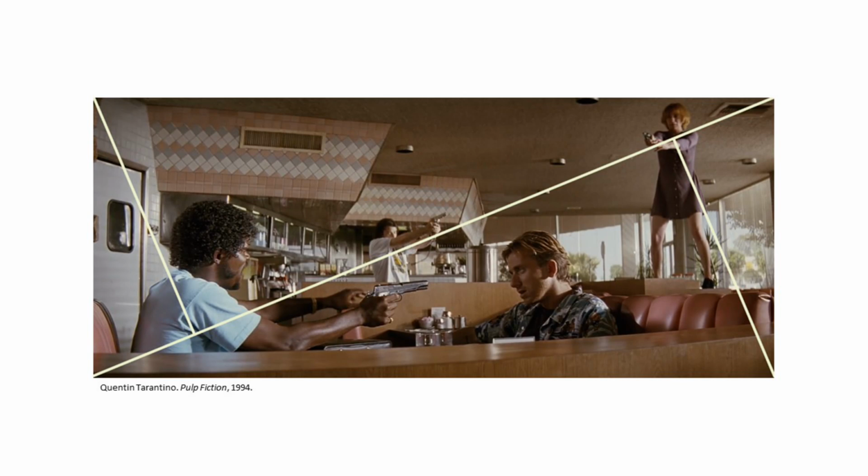This frame from Quentin Tarantino's Pulp Fiction, 1994, shows the rule of thirds at play, with 2 characters right at the intersection points, while a 3rd character is positioned in the center diagonal.